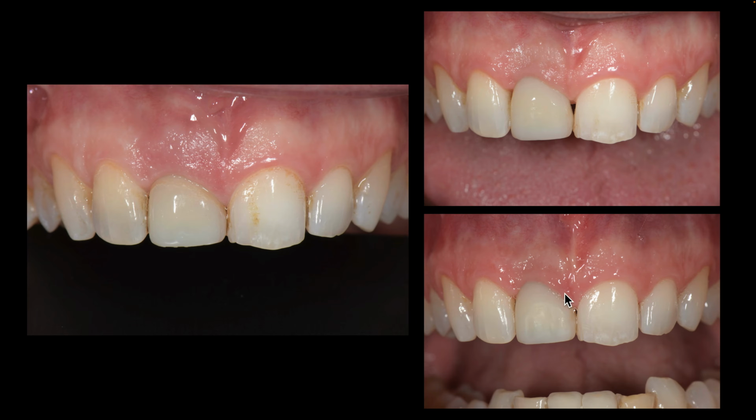So I need to add some contour in through here to change the shape of the papilla. Other than that, it's pretty good. It started out, we had an altered gingival level height. Now we've got the height decent, but the shape isn't quite right.